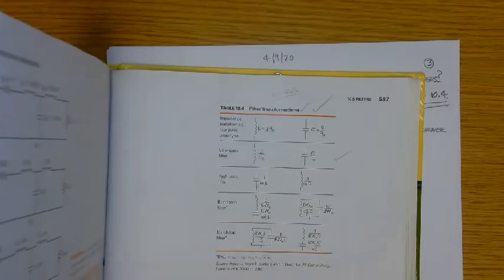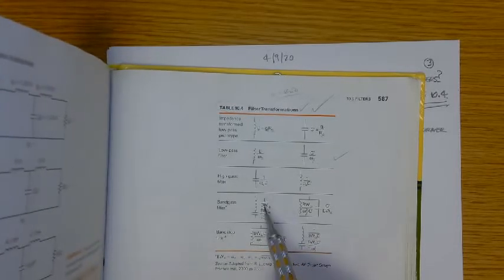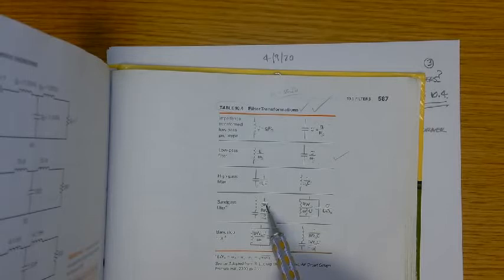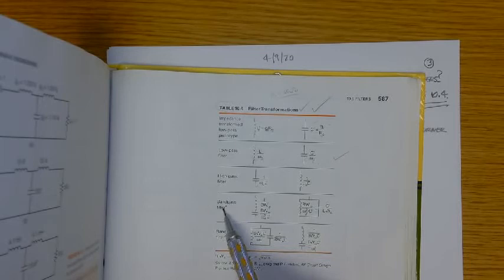Now the values of these are going to depend on things, particularly when we're talking about bandpass filters, where we're talking about a range of frequencies.